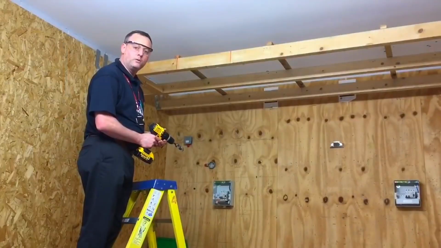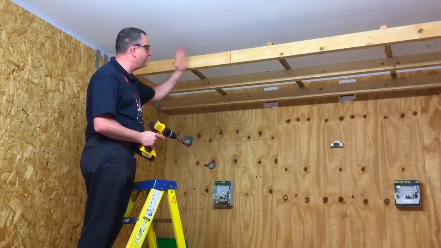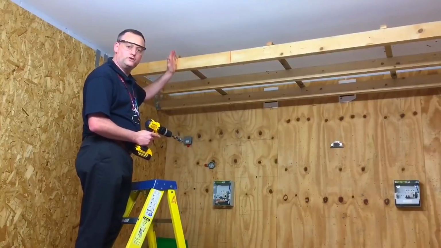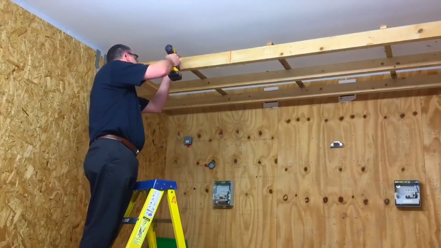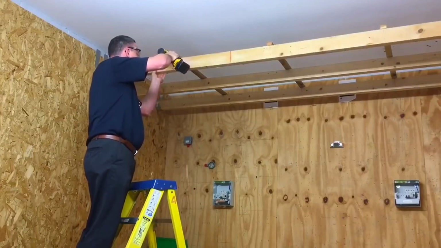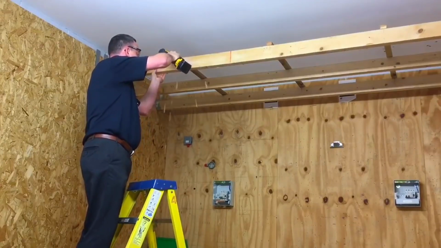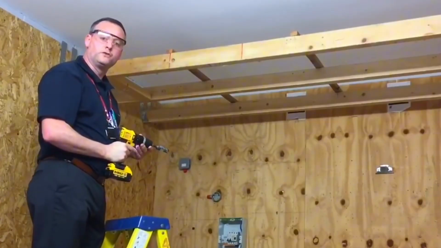I'm now ready to drill my hole in the joist. I've got the centre of my joist positioned, and I'm going to keep it within the zone in which I can drill the joist. A 25 mil auger bit, which is the largest size I can drill in this width of joist. And my first hole is drilled.